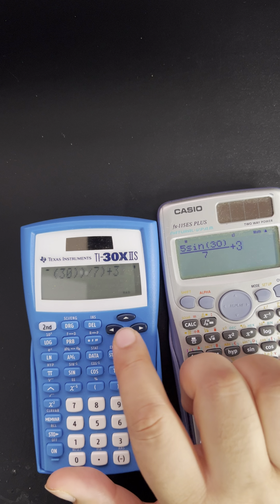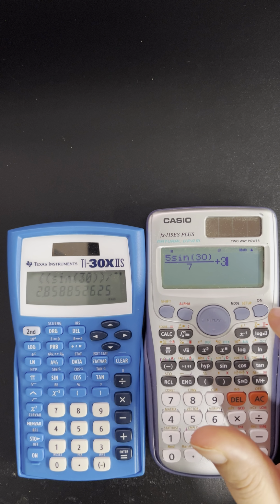So I have to press second, insert, which allows me to insert a character. Now if I press enter, it gives me the answer in decimal form.